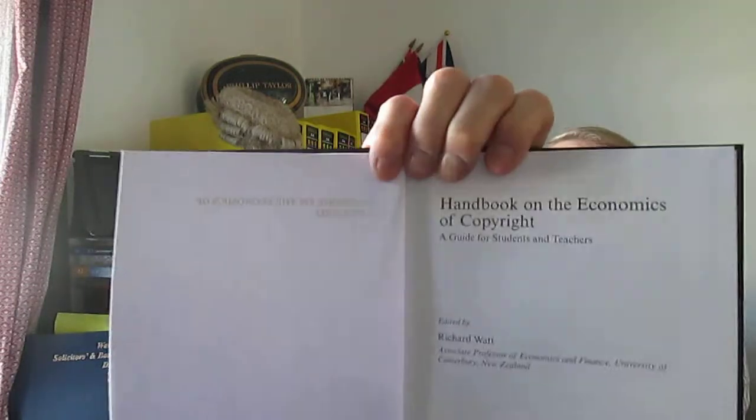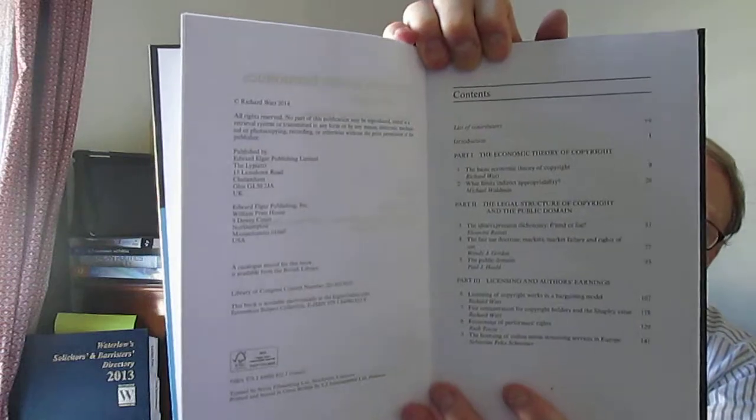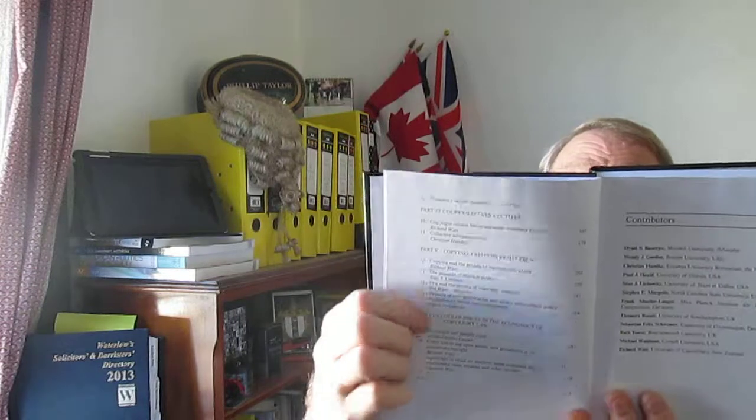That's the front page, so you've got some idea of what's in it. Then it's split up into 6 parts. The economic theory of copyright, starting off with. Then you've got the legal structure of copyright and the public domain. Then licensing and authors' earnings, very interesting one for many people. Copyright collectives. Then copying and copyright policy, and other issues in the economics of copyright law.